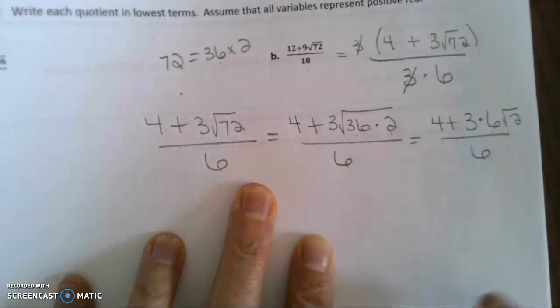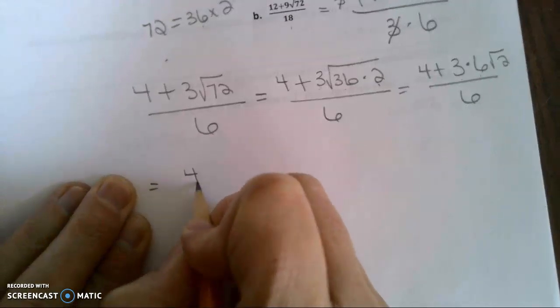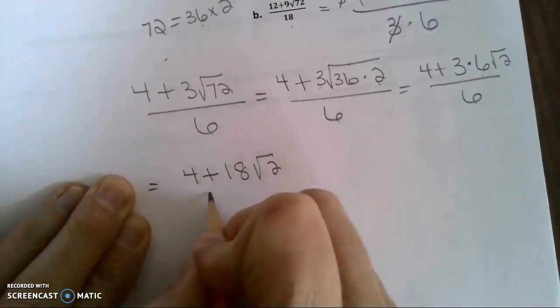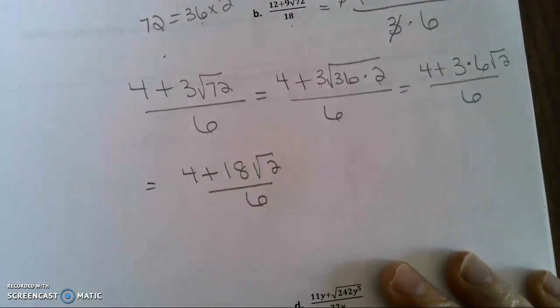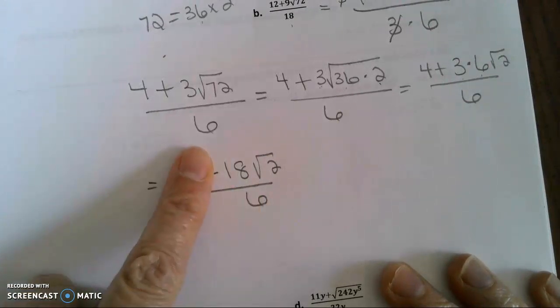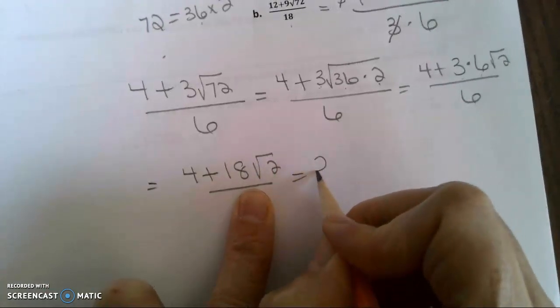I'm going to put 18 for this part. Okay, the same thing. I want to factor out the greatest common factor. In the numerator, I can factor out a 2, and the same thing for the denominator. So let me factor out, I'm sorry, 2 from the numerator.